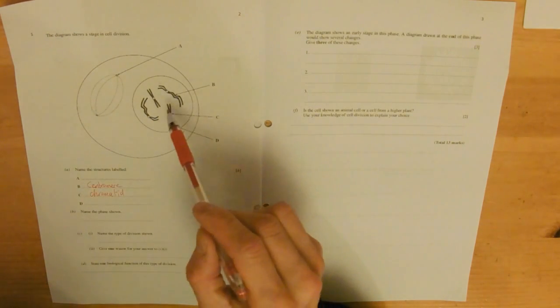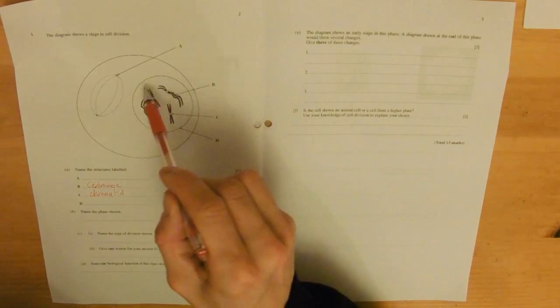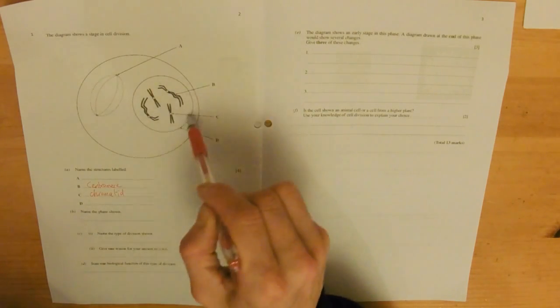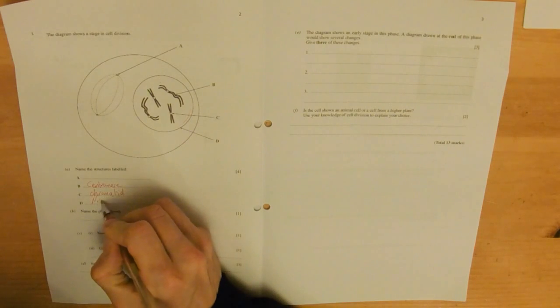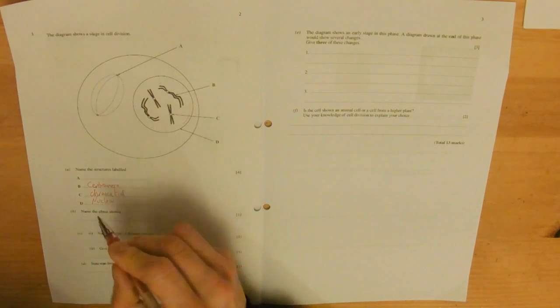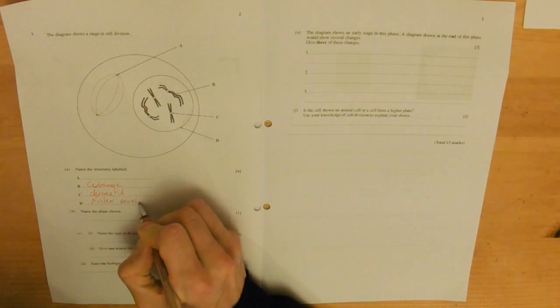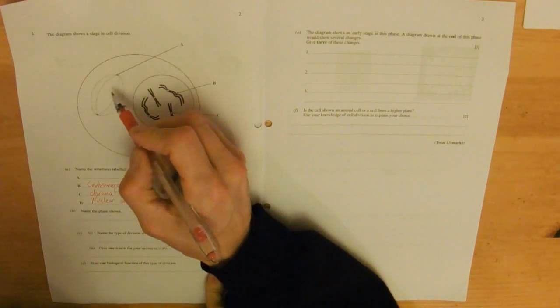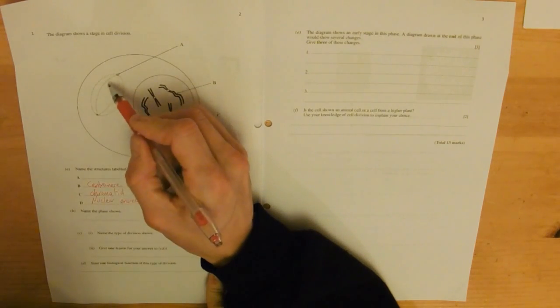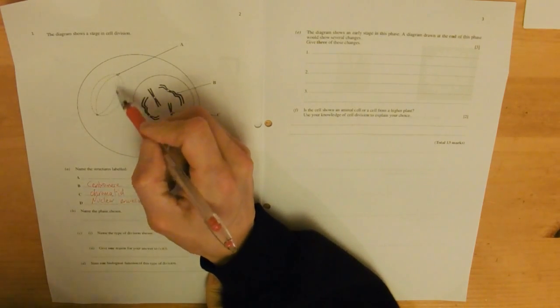We've got, this was the nucleus with a nuclear envelope around, so D is a nuclear envelope or nuclear membrane. So nuclear envelope or nuclear membrane. And A, well there's 2 of them and there's something beginning to form between them. So these are your centrioles.